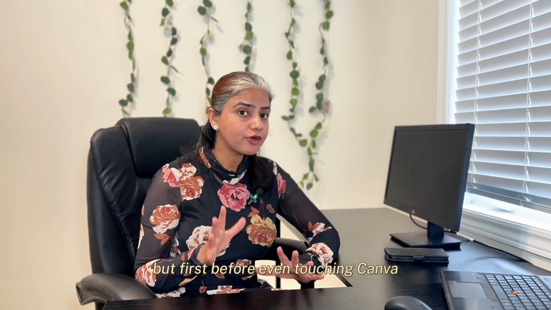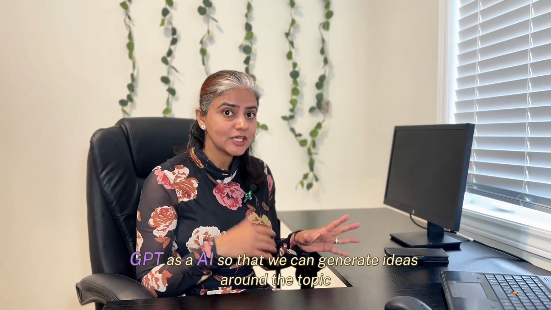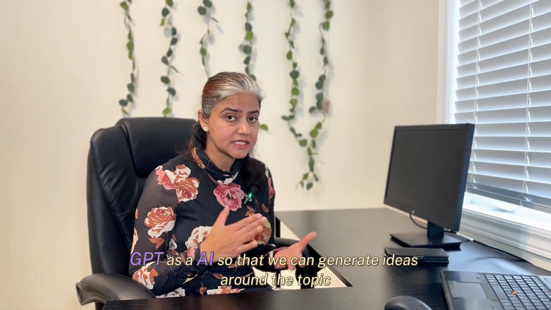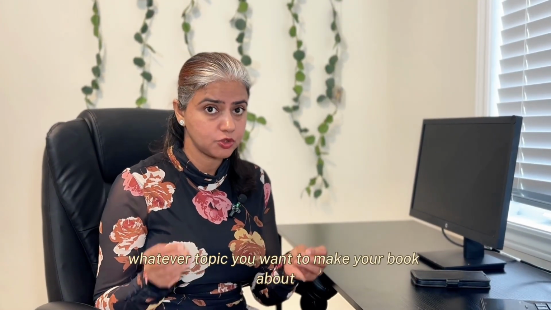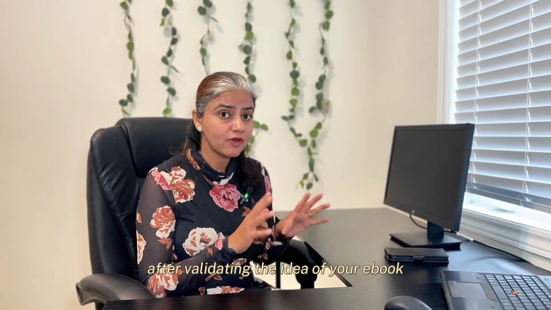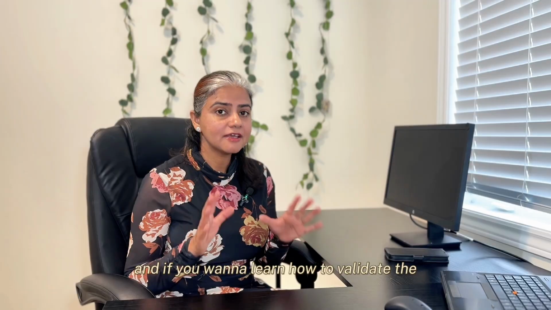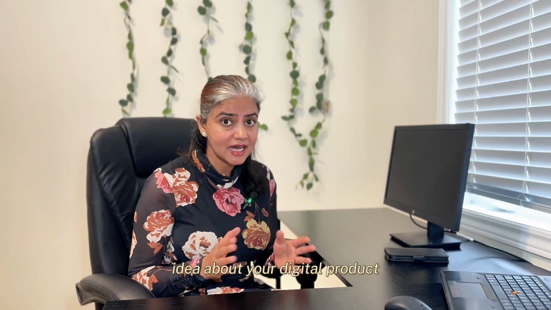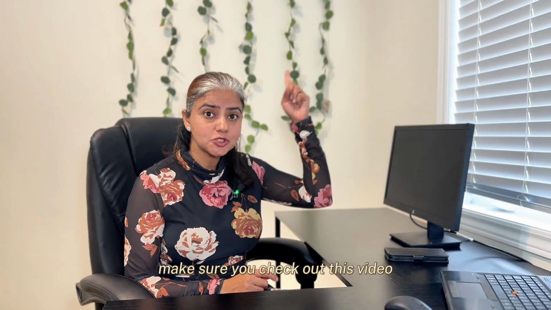But first, before even touching Canva, we are going to use ChatGPT as an AI so that we can generate ideas around the topic. You can choose whatever topic you want to make your book about, after validating the idea of your ebook, whether it's going to sell or not. And if you want to learn how to validate the idea about your digital product or an ebook which you are about to create, make sure you check out this video.